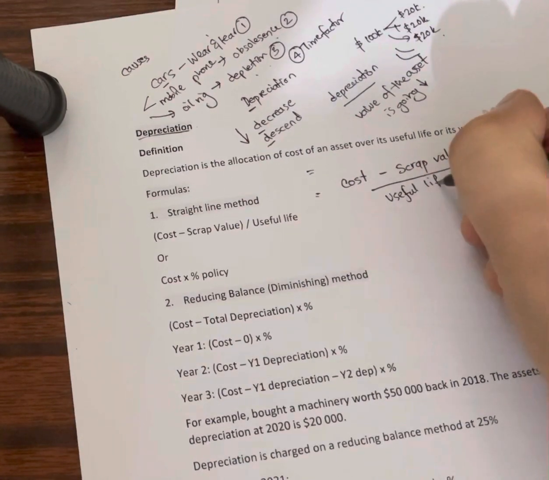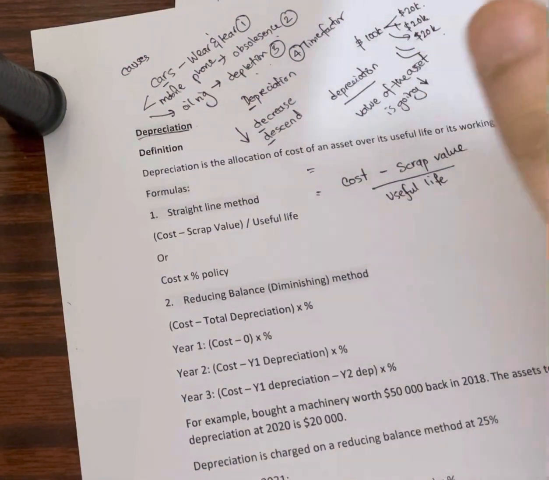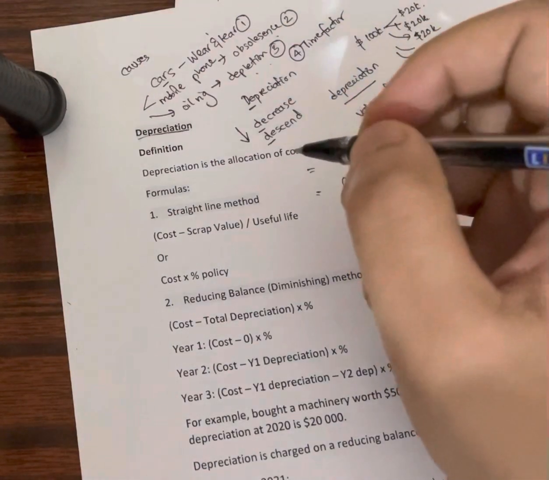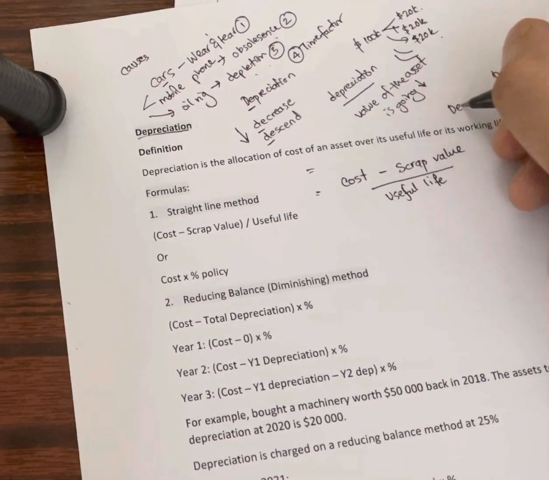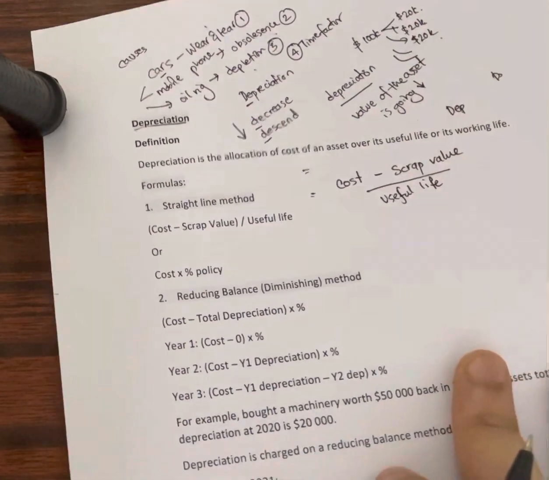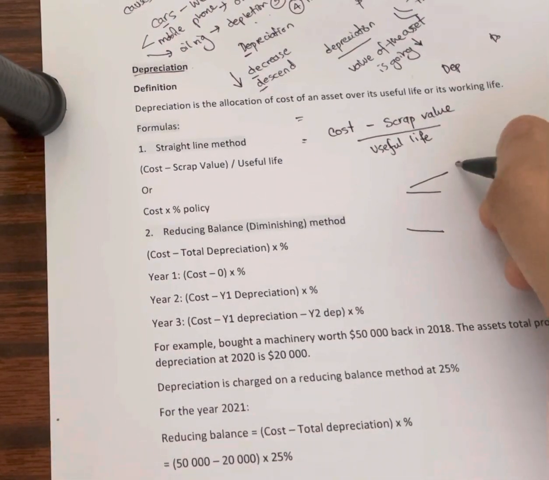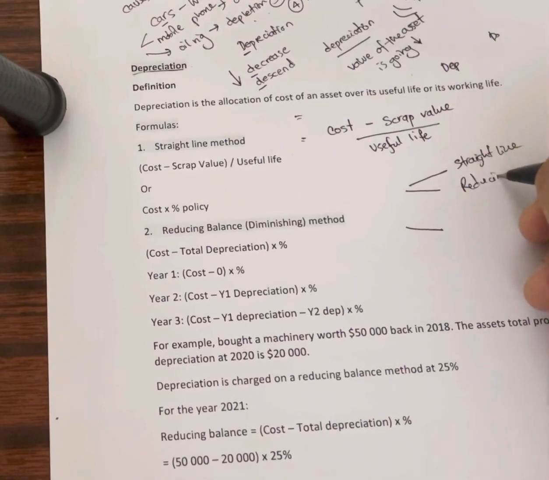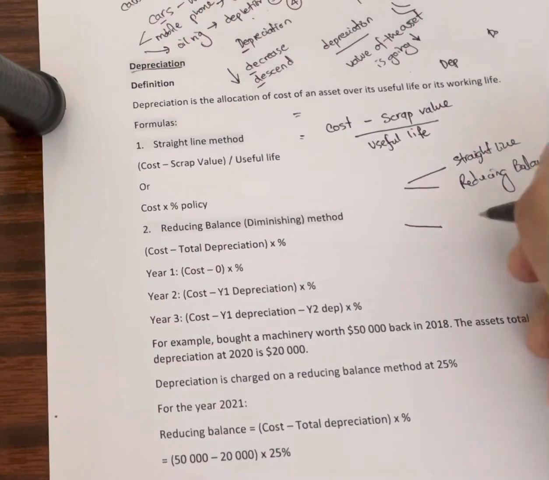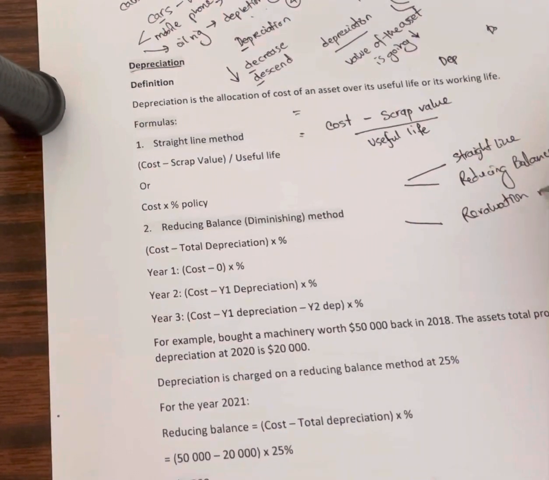So useful life is sometimes called useful economic life. So this is like the years under which the asset can be used. All right. So there are three formulas over here that I want you guys to look at. So depreciation is value of an asset going down, all right? So depreciation has three formulas, okay? You've got the straight line, you've got the reducing balance, and you've got the revaluation method. And we're going to be covering all of them one by one.